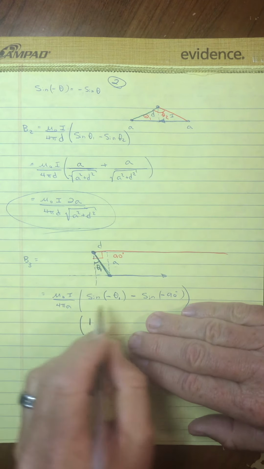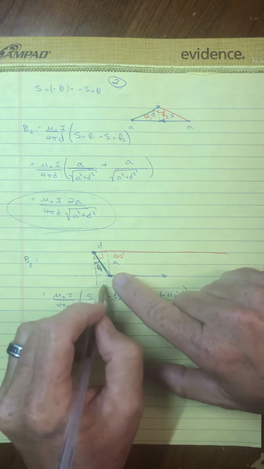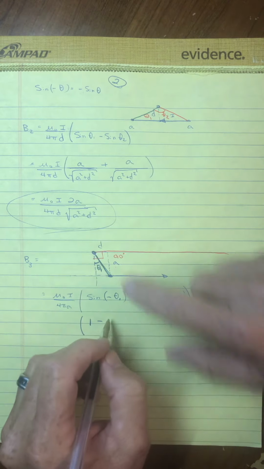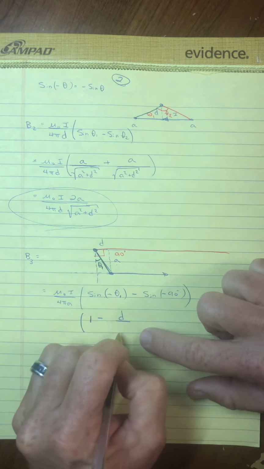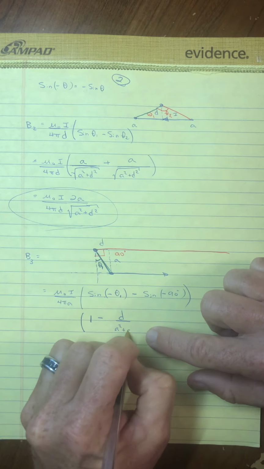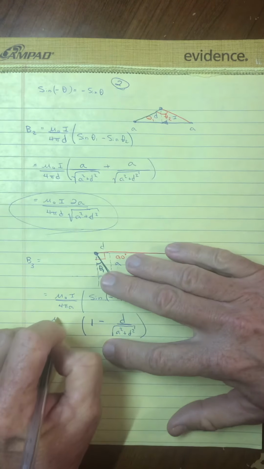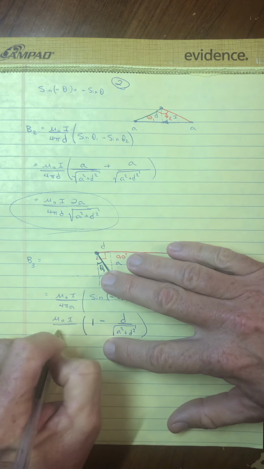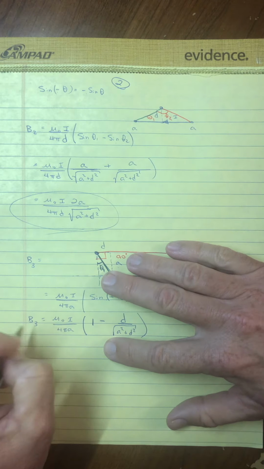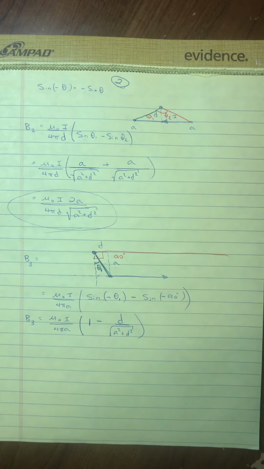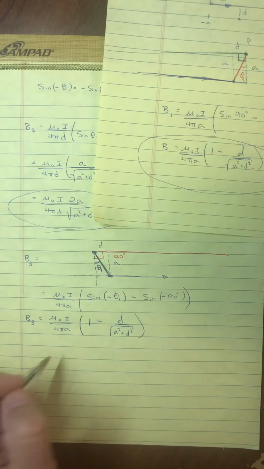And then I'll put the minus of theta 1 out in front, and for theta 1 I'll do opposite, which is this distance D here, over the hypotenuse, which is the square root of A squared plus D squared, and then I'll have the mu naught I over 4 pi A. And so, not a surprise, that is the same answer we got for number 1.